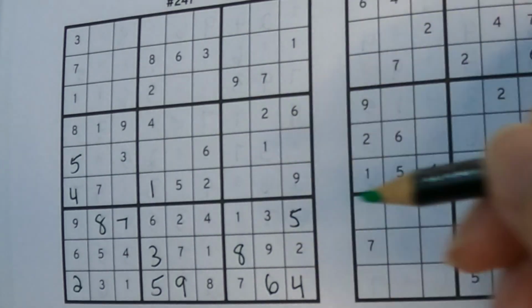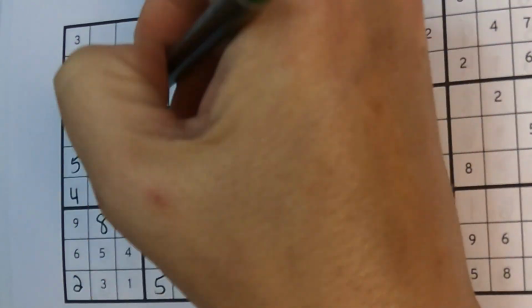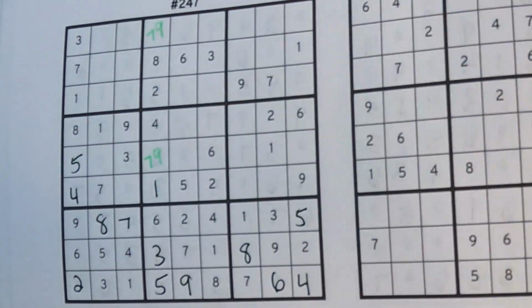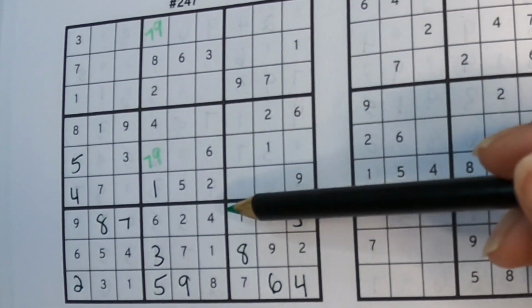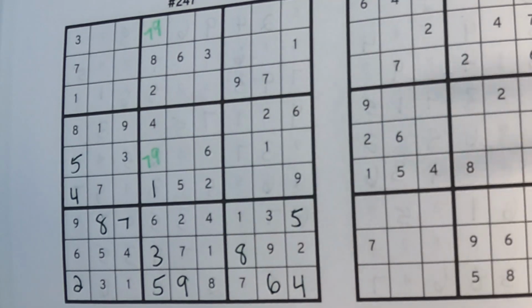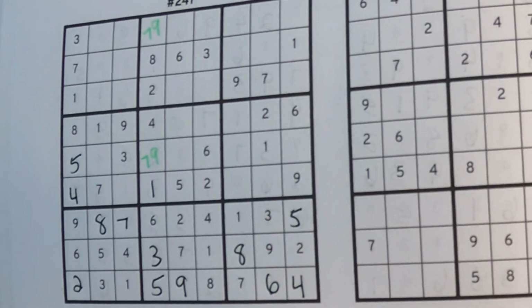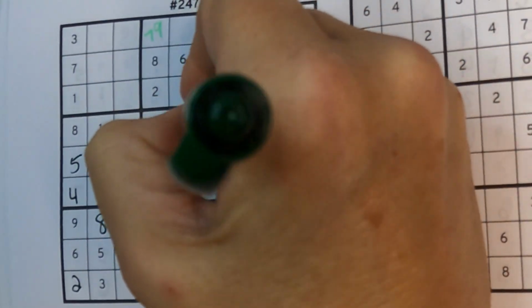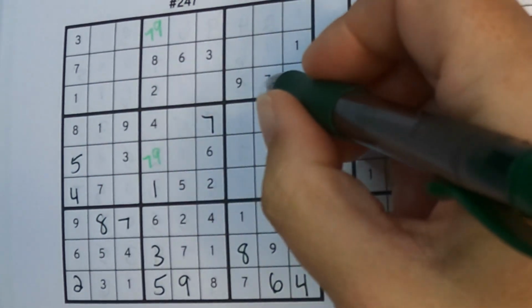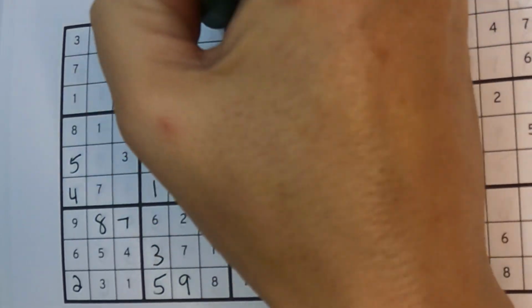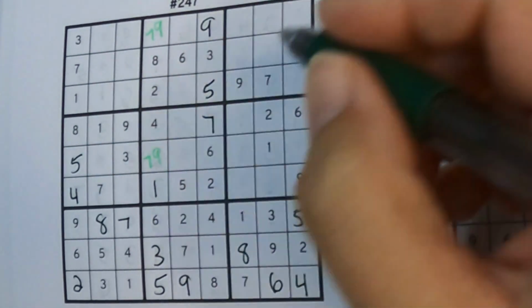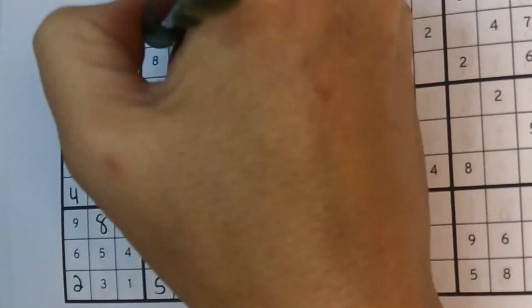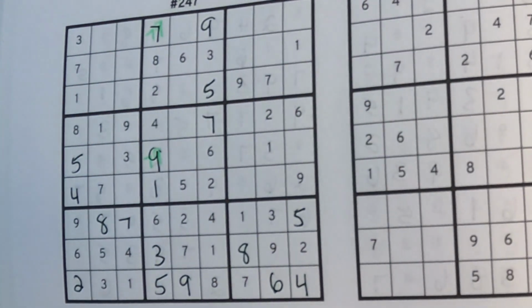I don't see any other help. So 7, 9, 7, 9. For this column, we're missing 5, 7, and 9. We've got the 5 here and 9 here, so this is our 7. 7 and 9 here, so 5, 9. That 7 makes this our 9, 7.